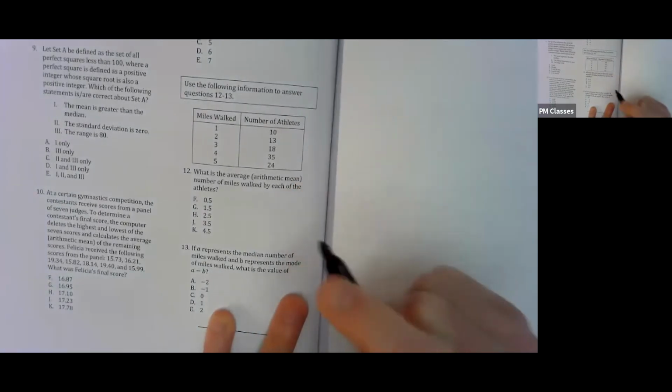Okay, so here's my problem. We'll read through this together. This is a little bit tricky. What is the average? Actually, let me do that first. 1 second. Yeah, I'm going to do this one first, okay?